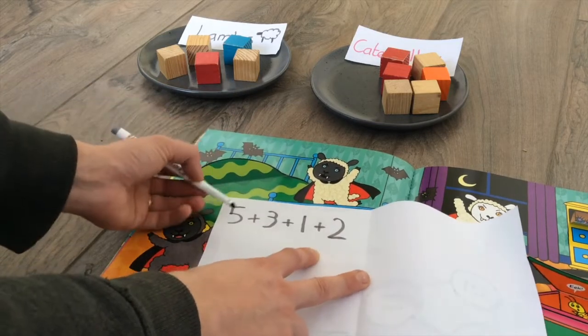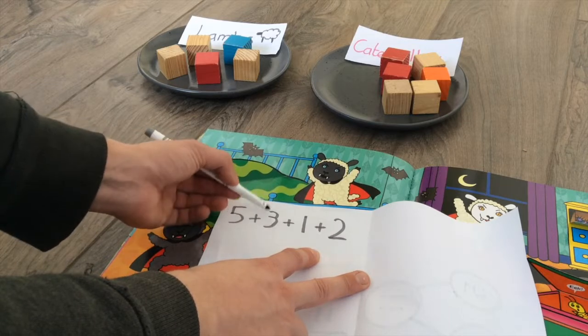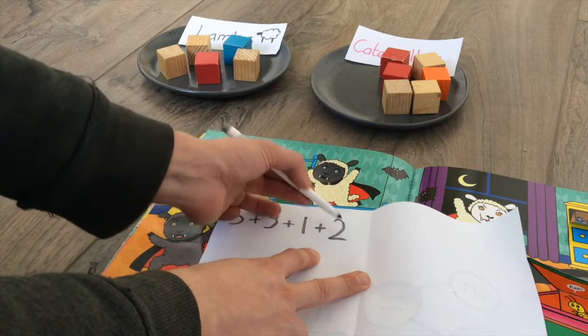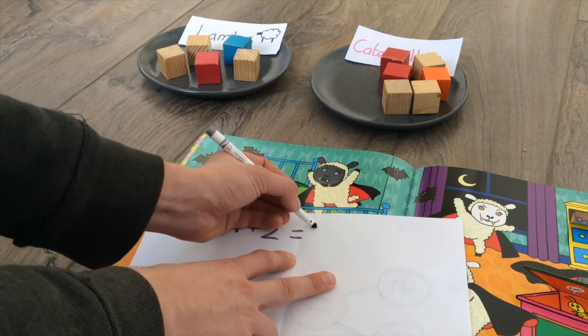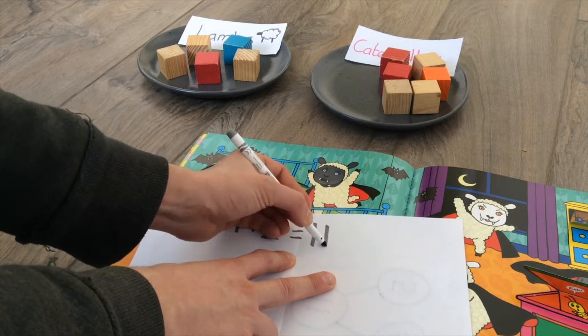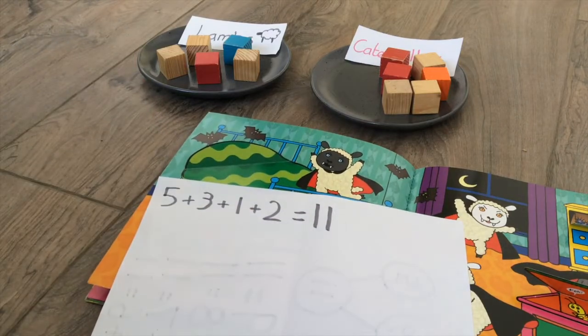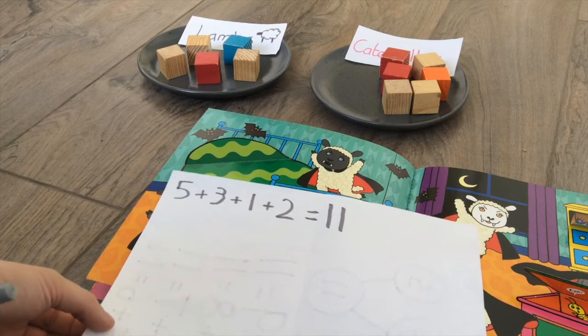And if we had 5 and 3 and 1 and 2, that would be the same as 11. I wonder how many ways you can find of making 11.